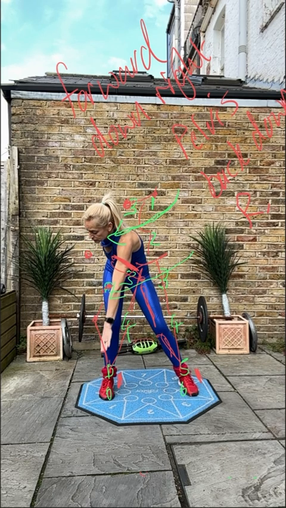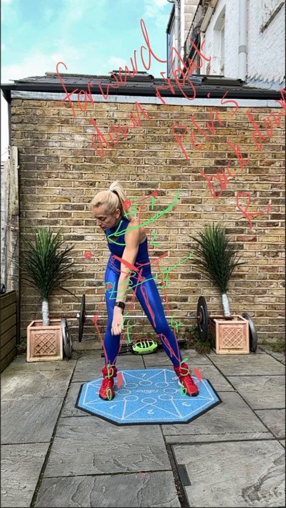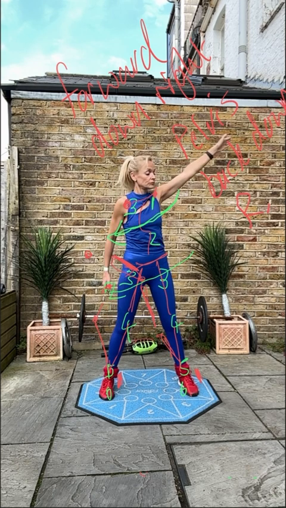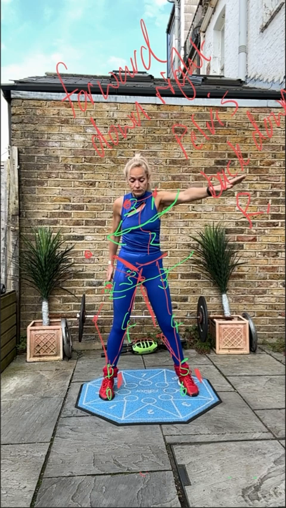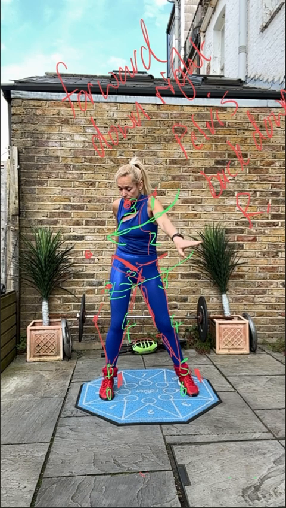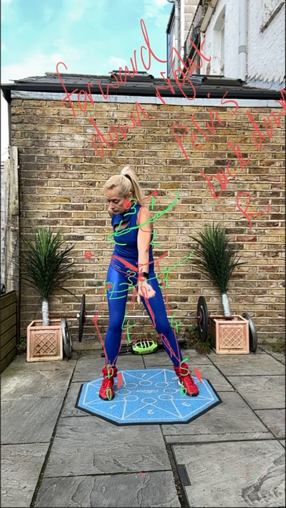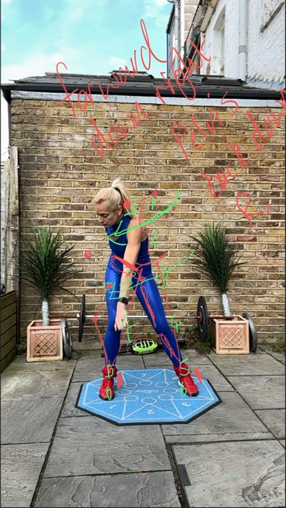So if we now come down to the hip, let's go with the left hip first. So that left hip is coming around. So it's right rotating, left tilting.